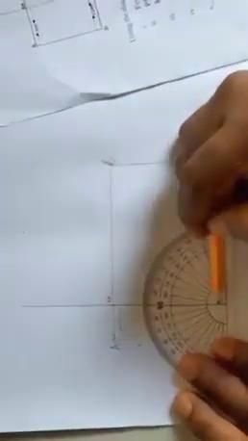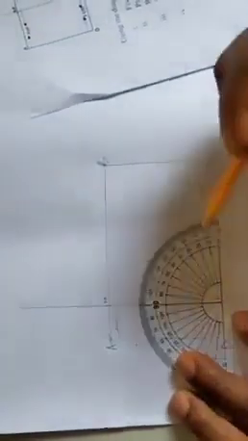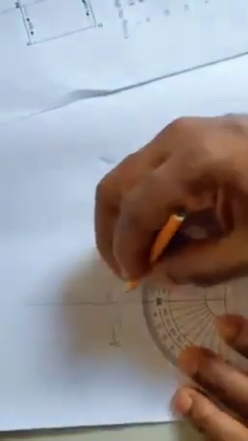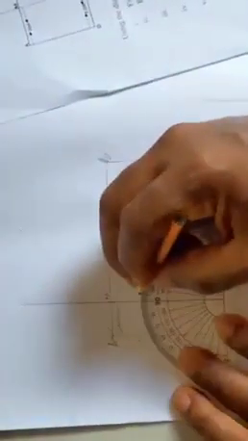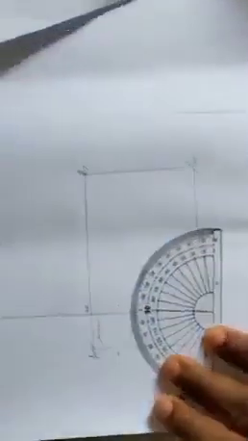You can see the normal is covered by 90 degrees, and the baseline DC is covered by the baseline of the protractor. So this is 5 degrees, which is here after 90.